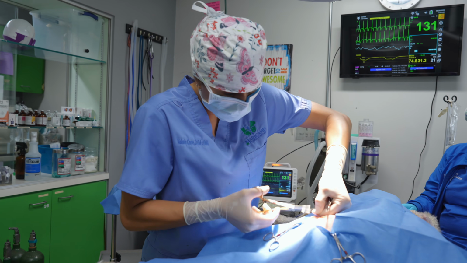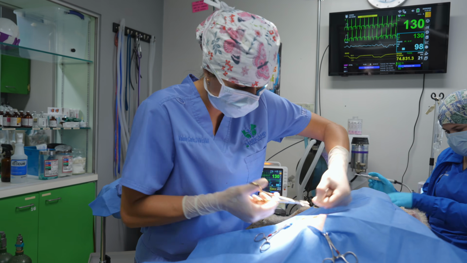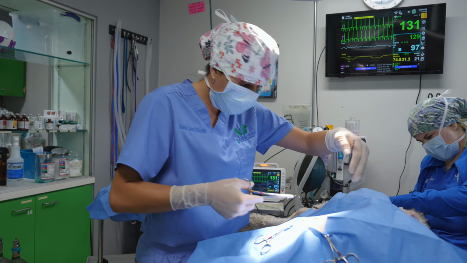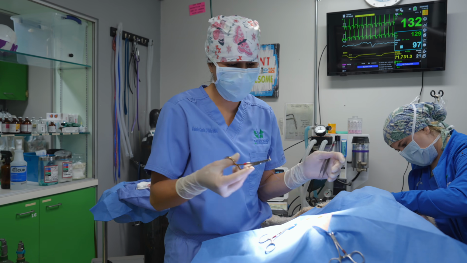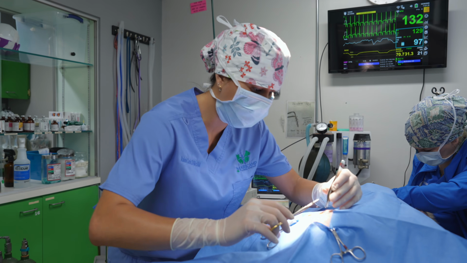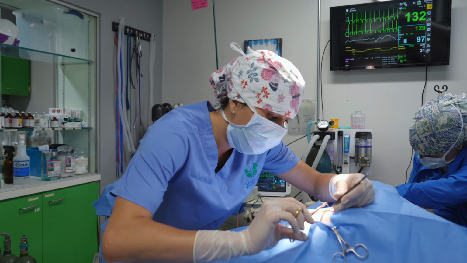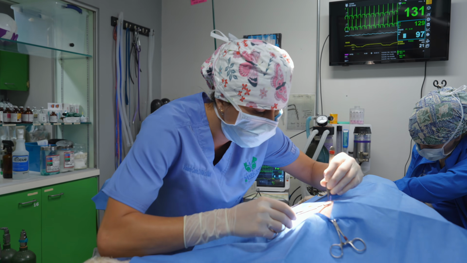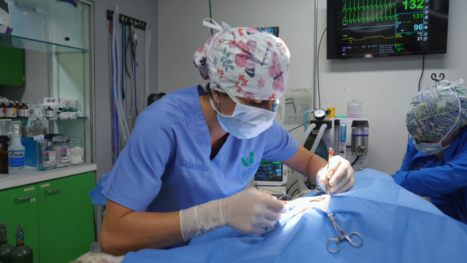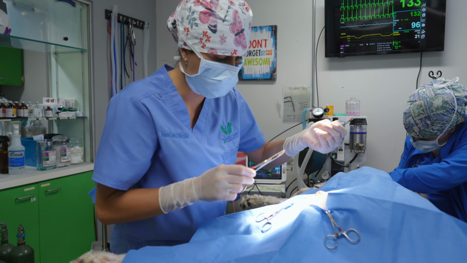It depends on what type of growth you remove. Sometimes definitely you need to do 2, and sometimes even more than 2, because sometimes you have growths that are attached to a muscle. So it just depends on what type of growth you remove, is how many incisions or sutures you have to do, and depends on the pattern.